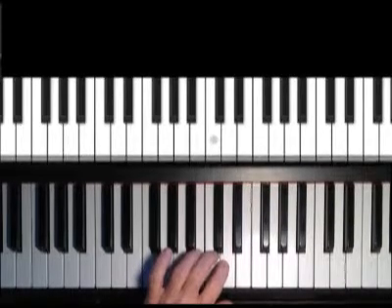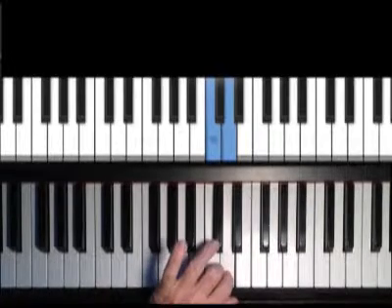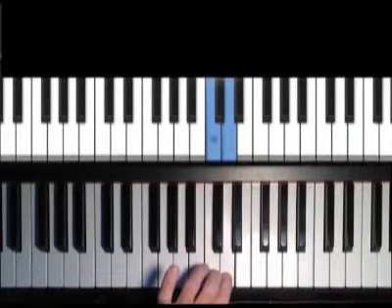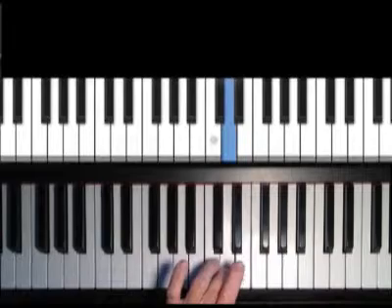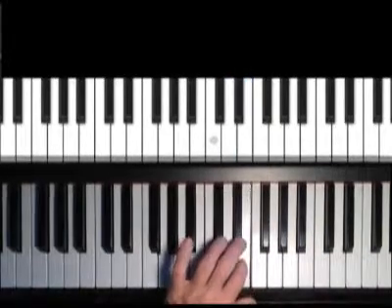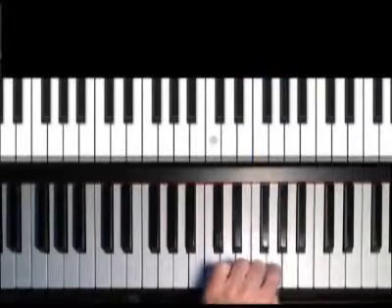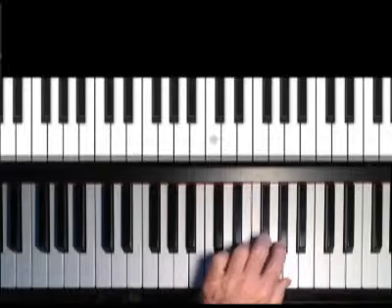So if we put them together, we can call that a whole step. This is a whole step. That's a half step and a half step. This is a whole step. Here's a whole step, with the white key being the half step in between.